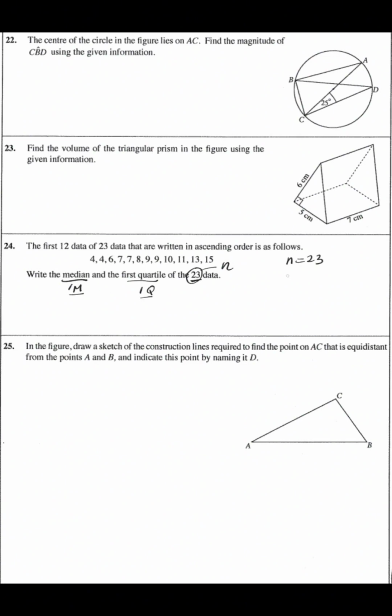Both these things require N plus 1, where 23 plus 1 is 24. For median, N plus 1 divided by 2 score. N plus 1 is 24 divided by 2 is 12th one. When we have only the first 12 data, therefore 12th one will be the median.